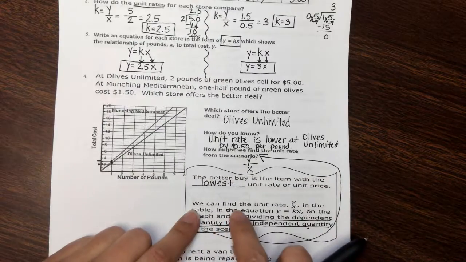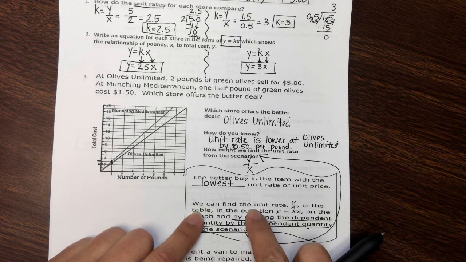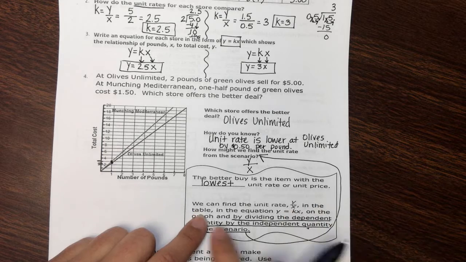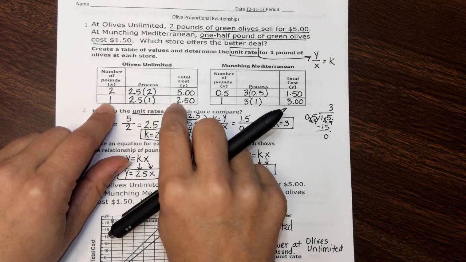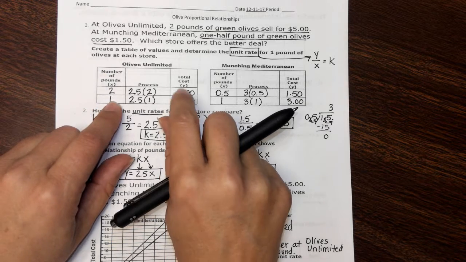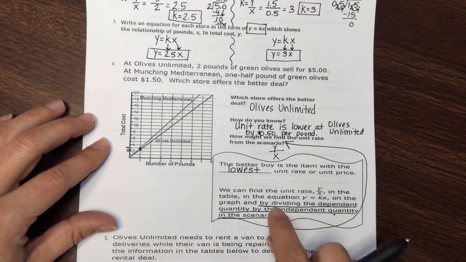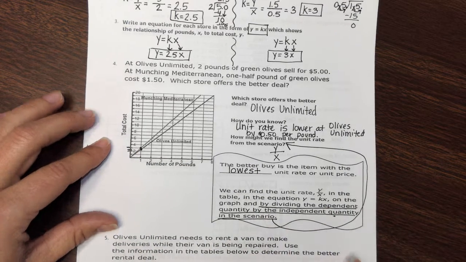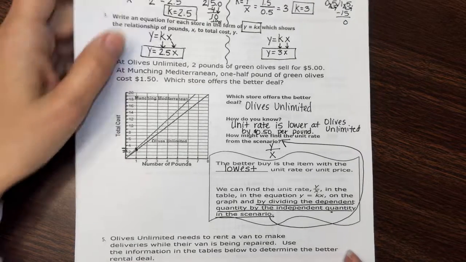Really quickly, it says we can find the unit rate, y divided by x, in the table. We can find it in the table by going to where x equals 1. If we don't have x equals 1, we do y divided by x. We can find it on the graph by going to x equals 1. We can find it in the scenario by dividing the dependent quantity by the independent quantity. That's what this is saying to us. All right, lots of words. Let's move on.